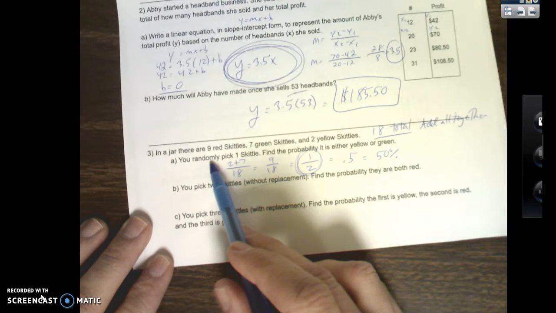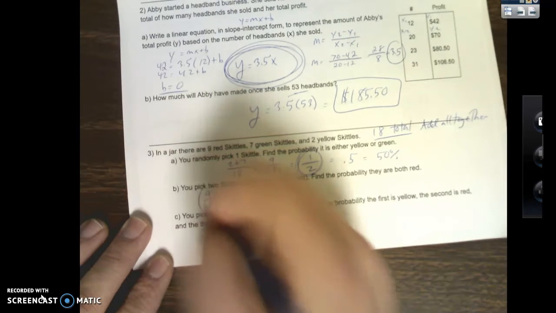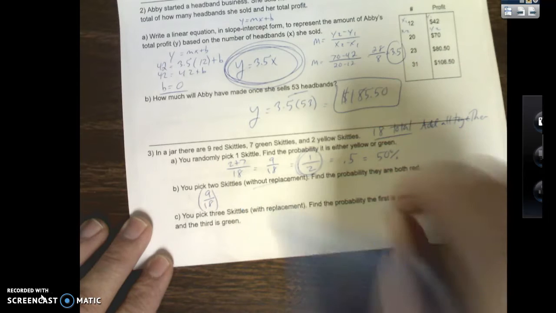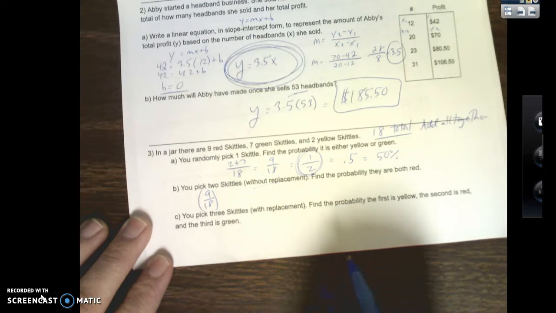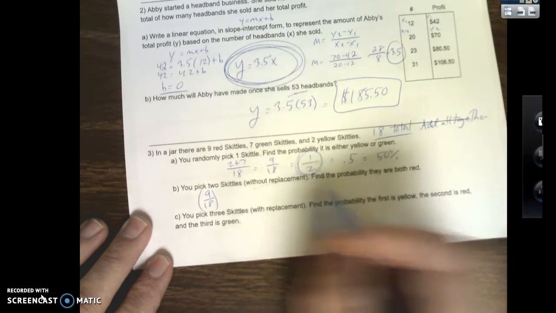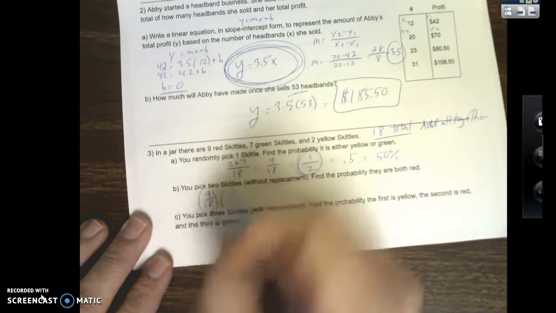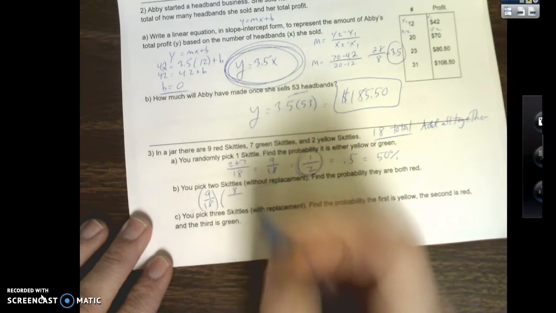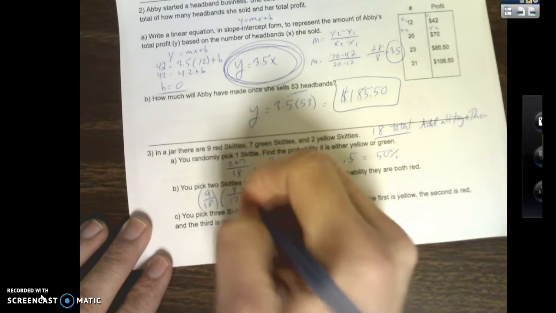Okay, so how many reds do I got? 9 out of 18. The first time you put your hand in that jar and you pull it out, you have a 9 out of 18 chance of pulling a red Skittle. Now, without replacement means I took that Skittle and I put it away, or I ate it, or whatever. So how many red Skittles are left? Well, now it's no longer 9, it's 8. But how many total Skittles are there? Well, there's 1 less, 17.